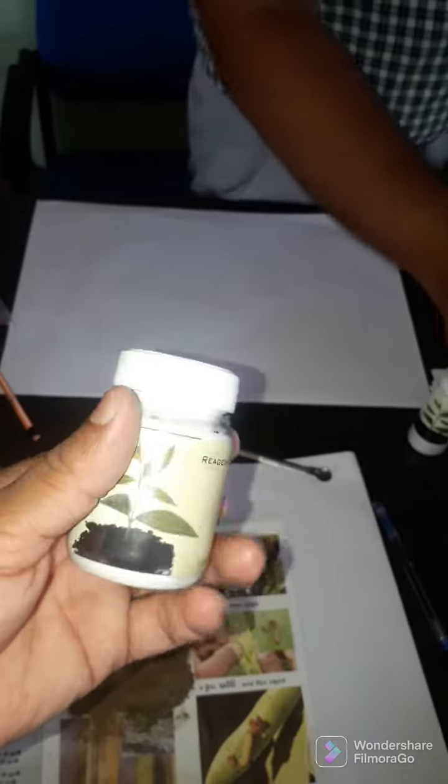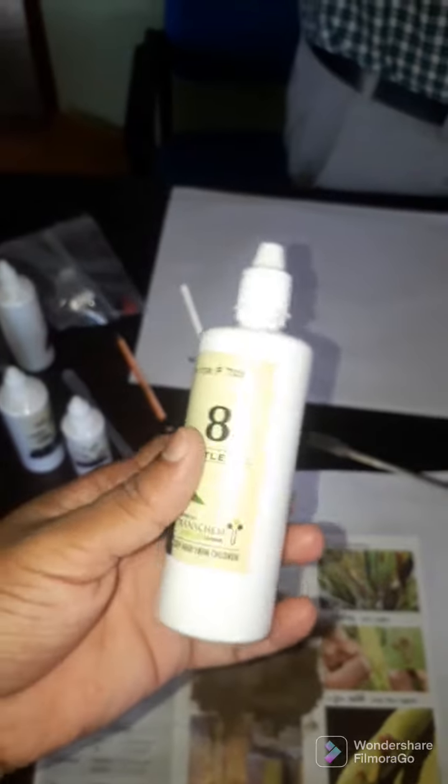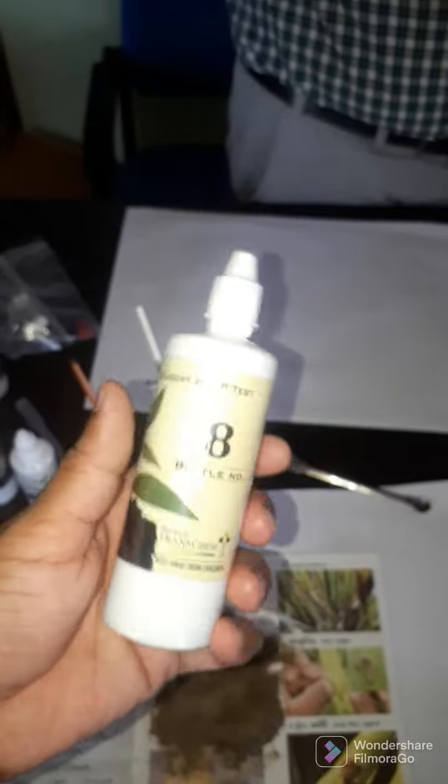First we have to get carbon dust into the small dish. After that we have to add reagent 6, 5 milliliters. After that we have to mix properly for 5 minutes.